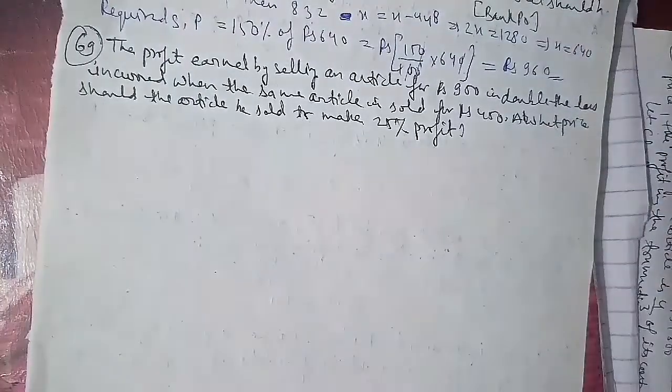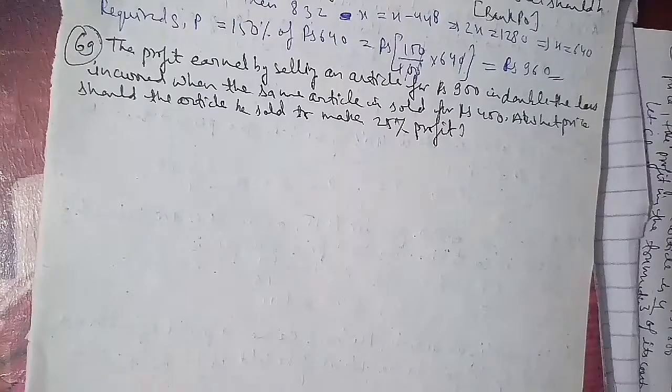That has been important. And the options we have: 600, 750, 800, and data inadequate. And we go ahead for the same here. So let CP equal rupees X.